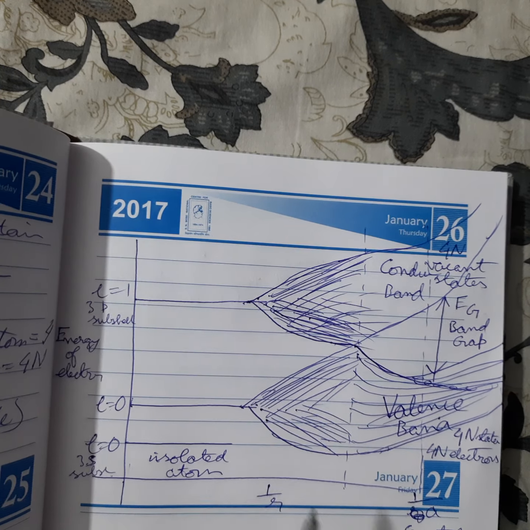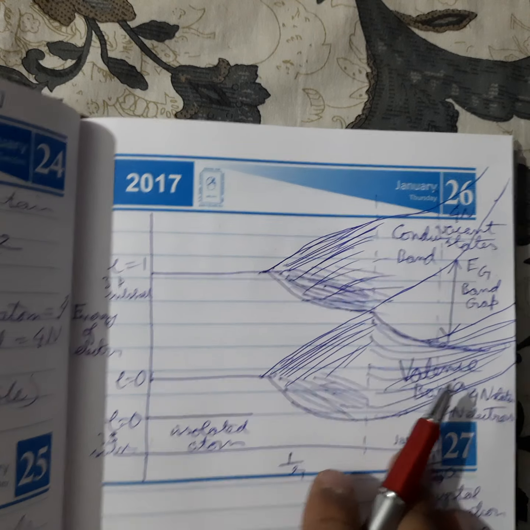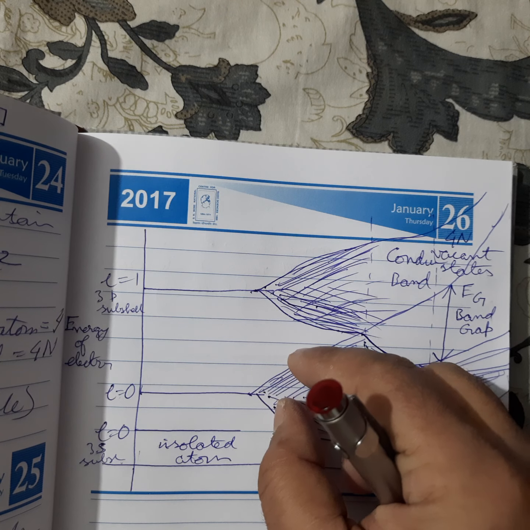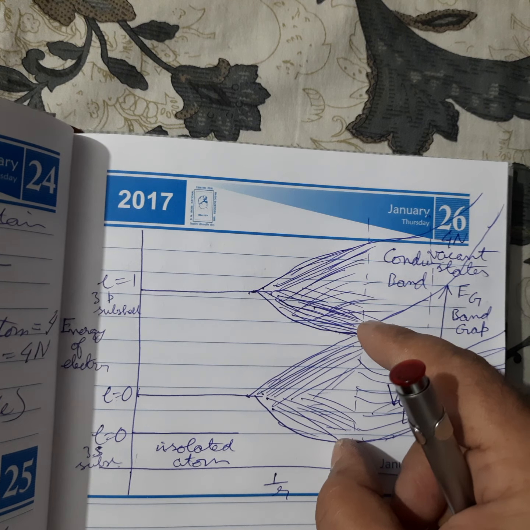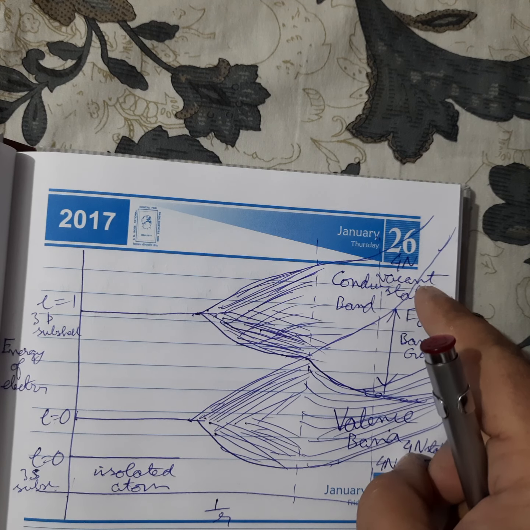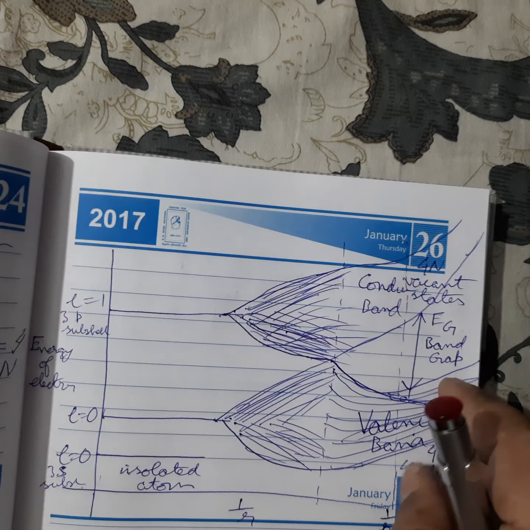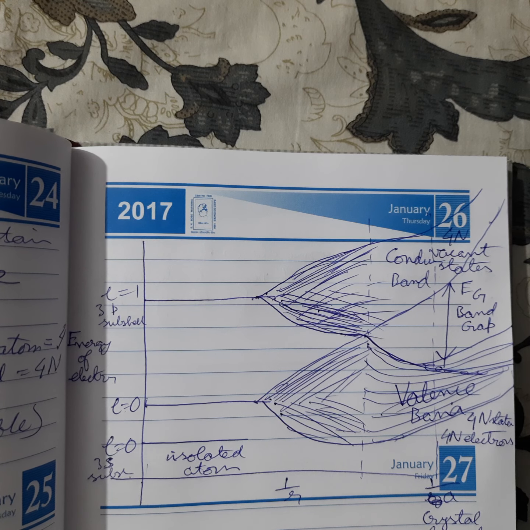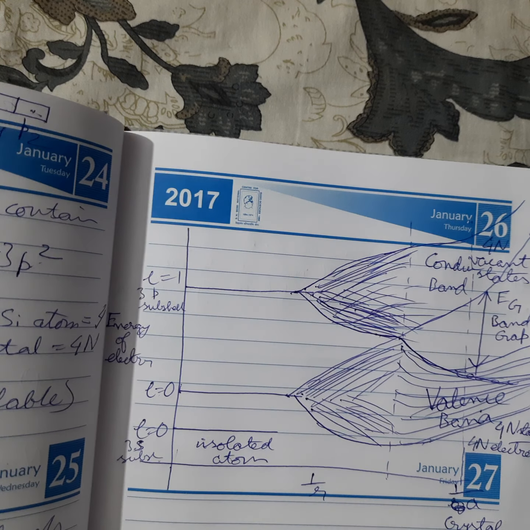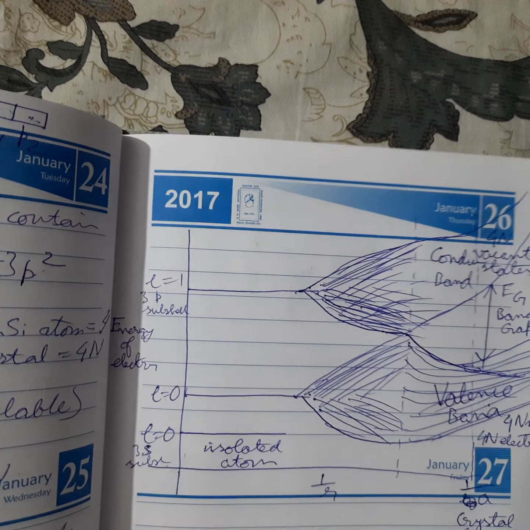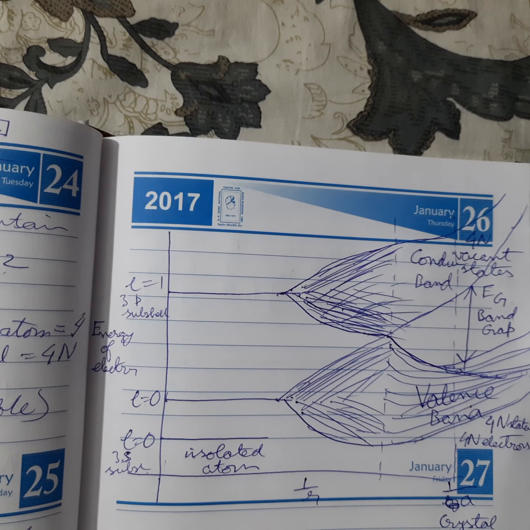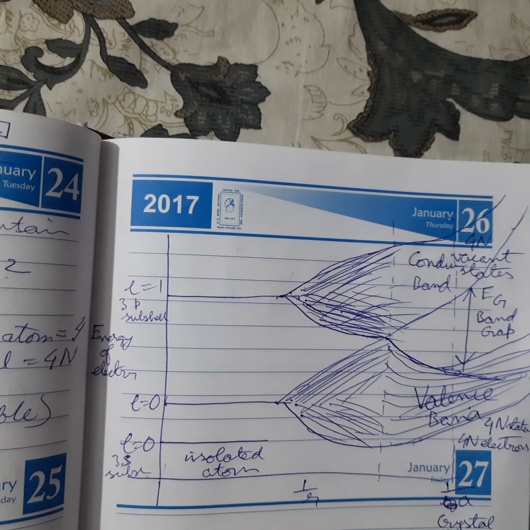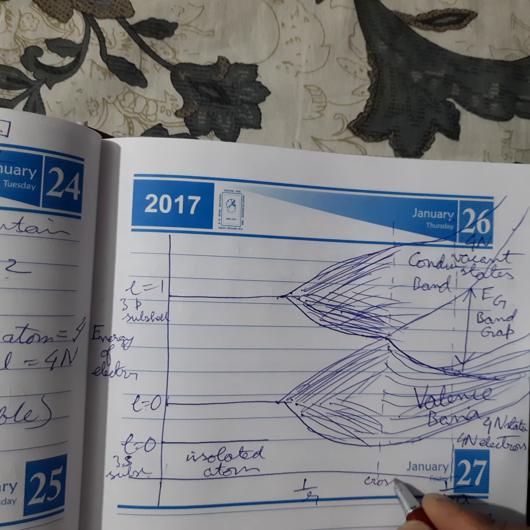You see here, as the distance decreases, the splitting increases. The splitting here is only this much, and here it is this much. The more the atoms approach, the more splitting happens. Now at this region, this is called the crossover point.